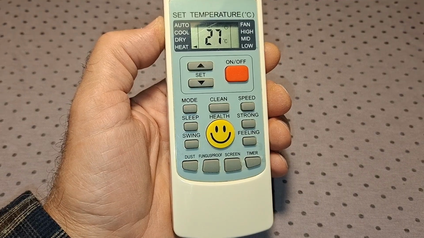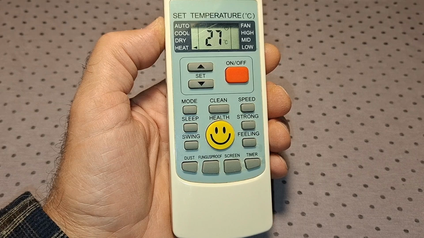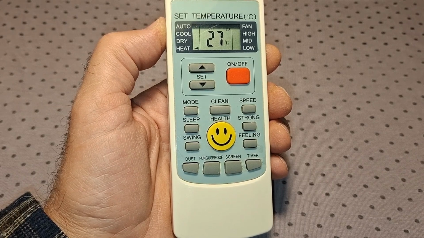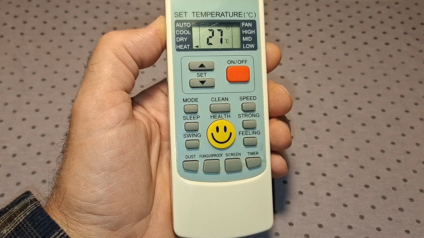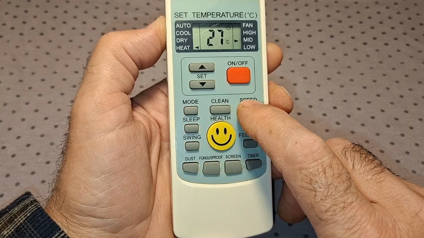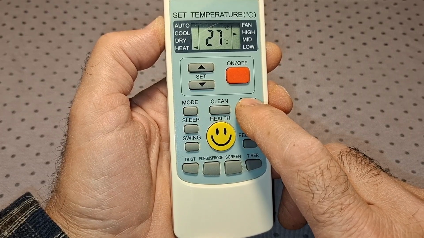The air conditioner will reach the nominal power mode faster, and the evaporator will be covered with snow only at temperatures close to 0 degrees Celsius. To switch to the auto fan speed mode, press the speed button, and when the cursor disappears, this mode will be selected.